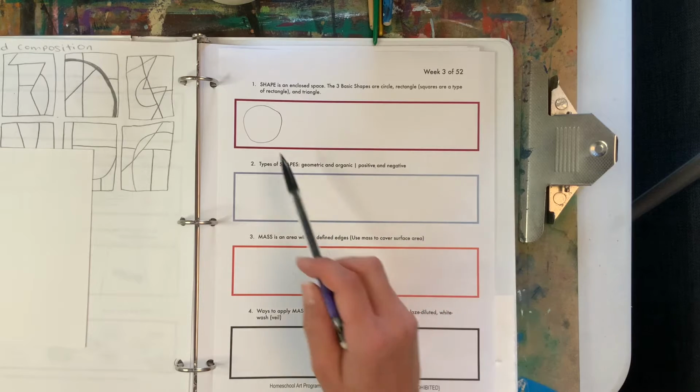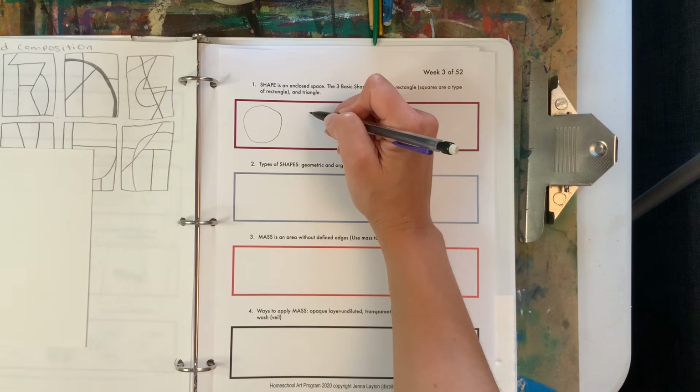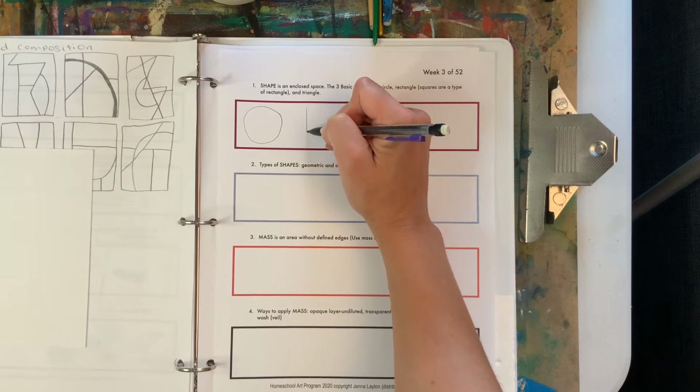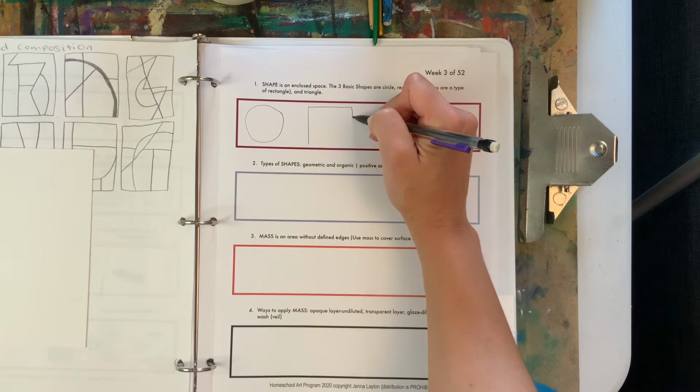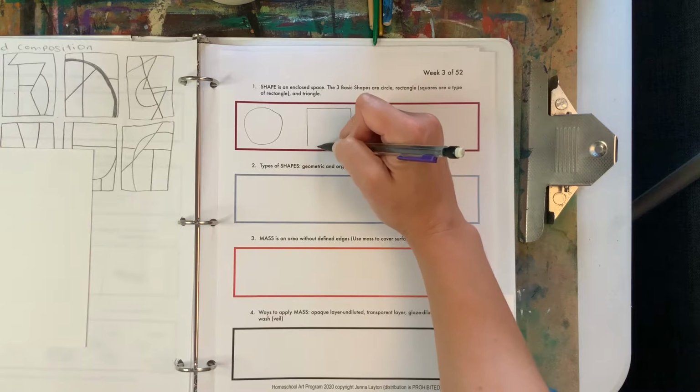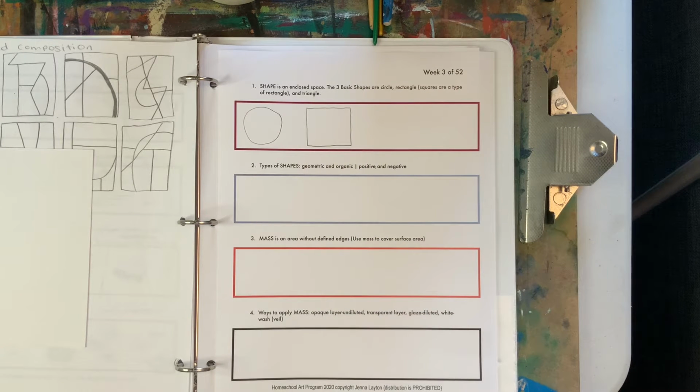The 3 basic shapes are a circle, a rectangle, which includes squares. So a square is always a rectangle, but not all rectangles are square.